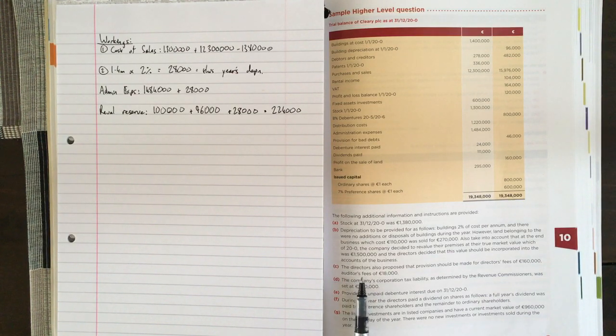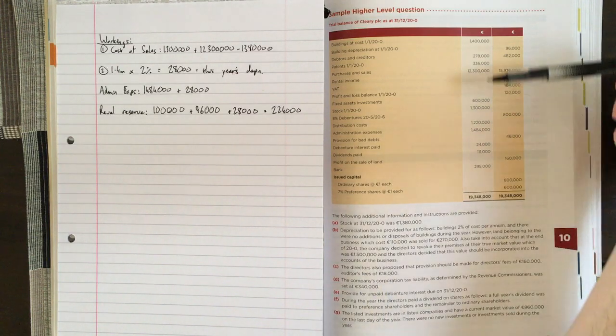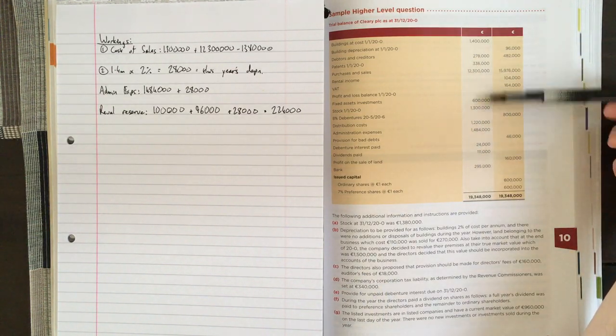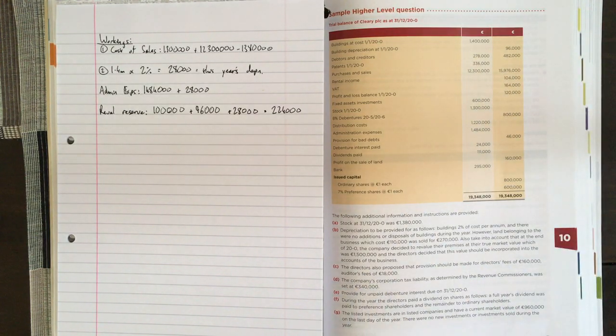If I go on then to my third working, directors propose that a provision should be made for directors' fees of 160 and auditors' fees of 18,000. The audit of a company's accounts, the auditors coming in and checking the accounts, happens after the end of the year. So it's obviously not paid for before the end of the year, so it's not included in these expenses. That's why we're providing for it now. And you'll always see that in these questions.